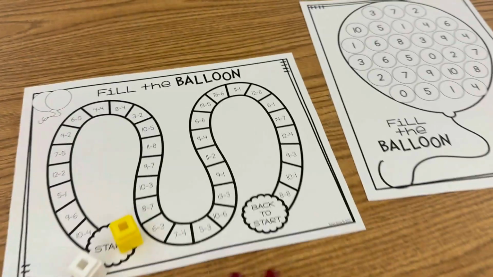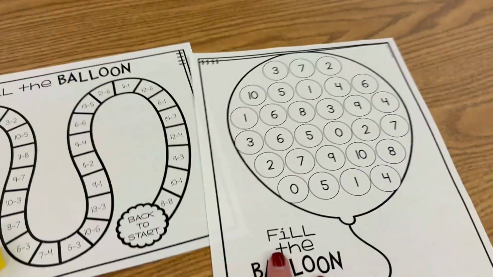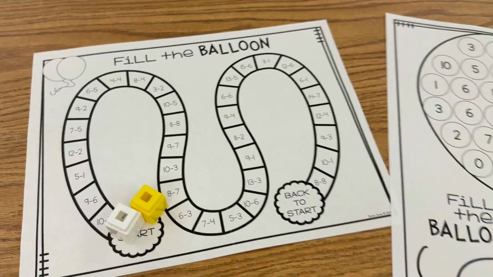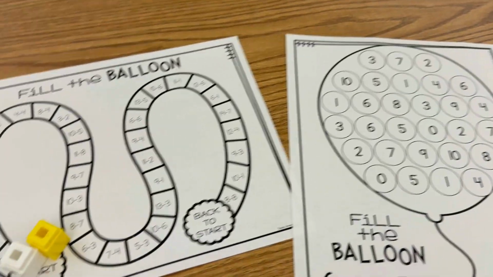Now I just wanted to show you a couple of the games we've been playing before I end this video. A couple of the games we've been playing to just kind of review and reinforce all these strategies throughout these past couple weeks. Now, these are going to be just from my print and play subtraction games. This one is pretty simple. It's called Fill the Balloon, and they work with a partner to fill the balloon.